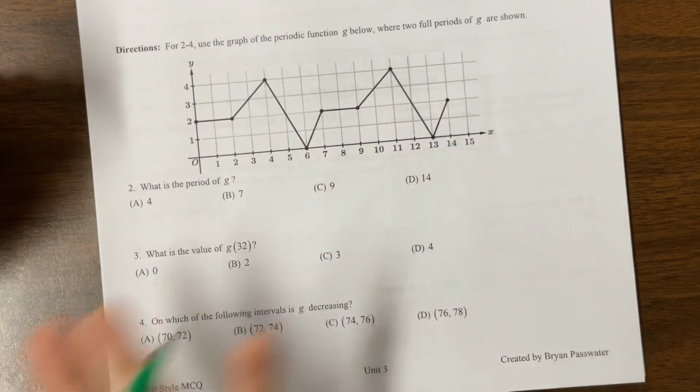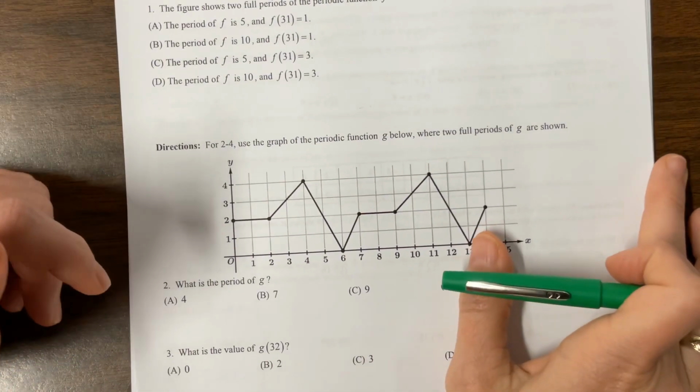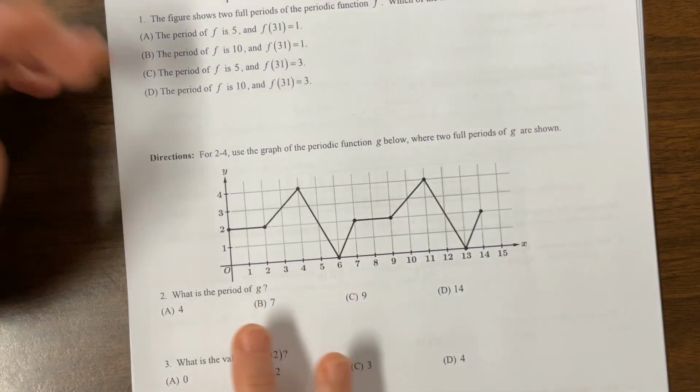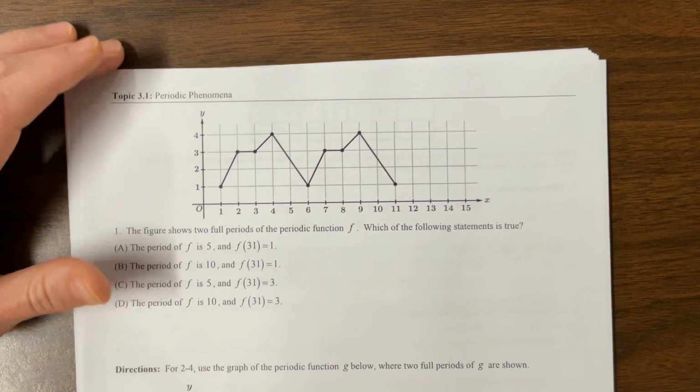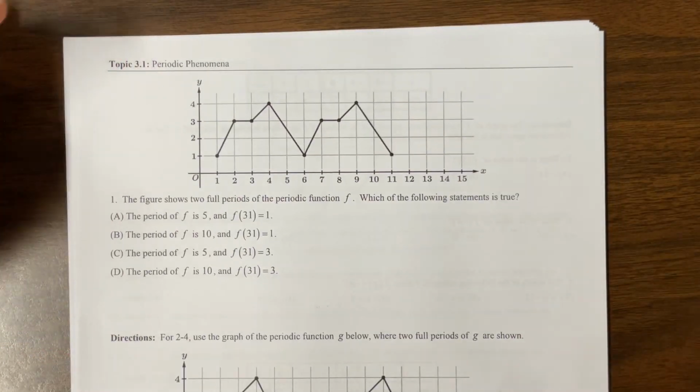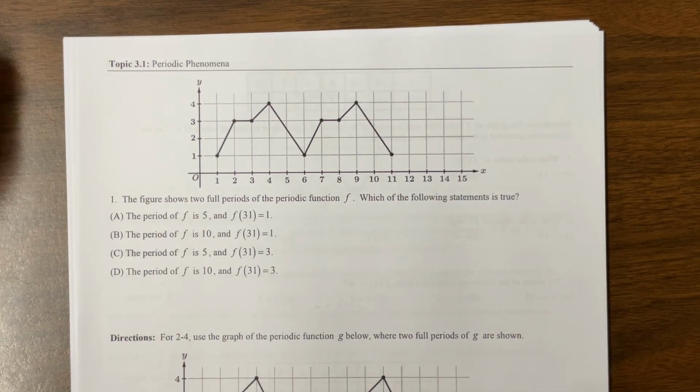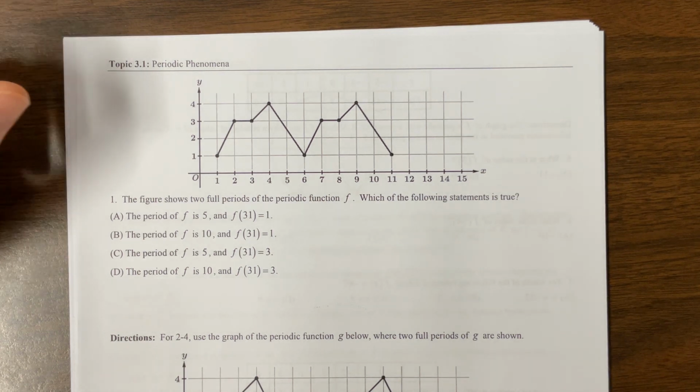I'm working multiple choice questions that were written by Mr. Passwater. I think he's done some multiple choice questions for the first half of the unit. I have not looked at these. You get to watch me think through them and make mistakes, and you can be polite and comment below when I do. Okay, I think I'm better than the average, but not perfect, so there we go.